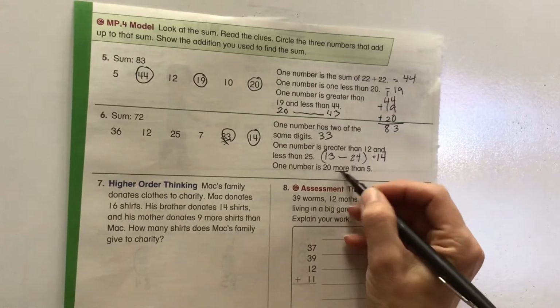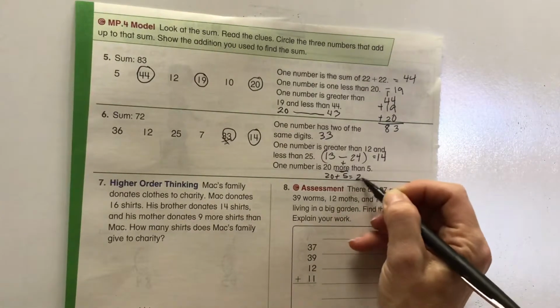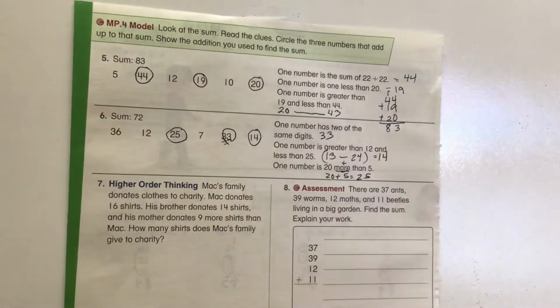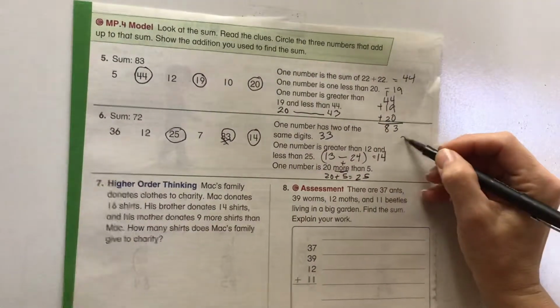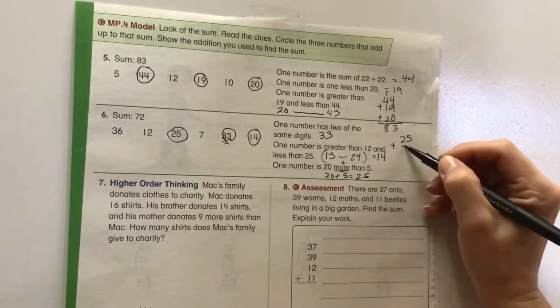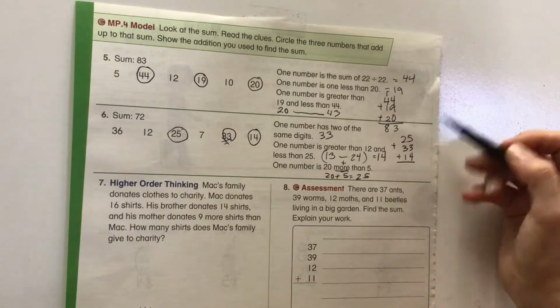20 more than lets us know we have to add. So 20 plus 5 equals 25, and it's right there. Again, have the students go through and practice adding. So if they can do 25 plus 33 plus 14, and then having them look at strategies.